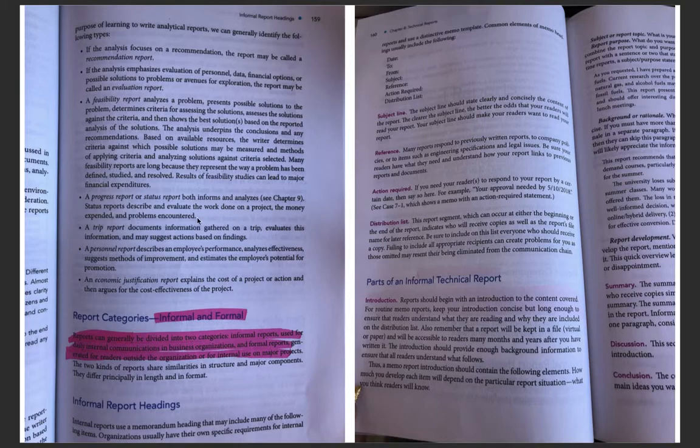Now, the two I think that would make the most sense and would probably be the easiest for this assignment is the recommendation report or the feasibility report. And that's because, or possibly the economic justification report.